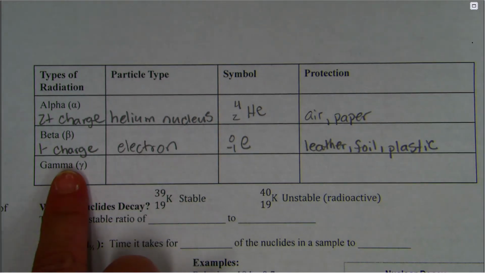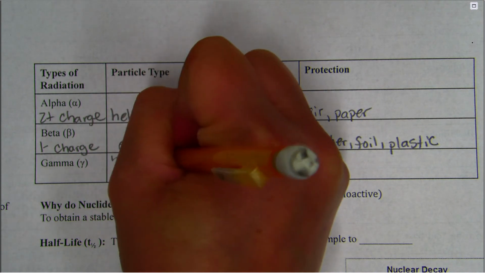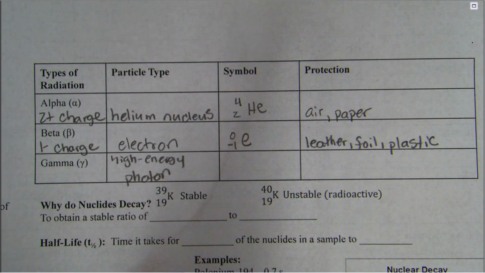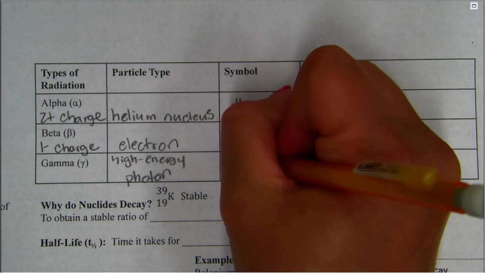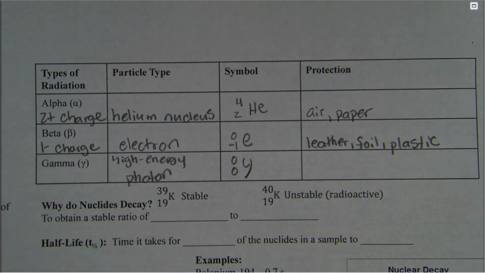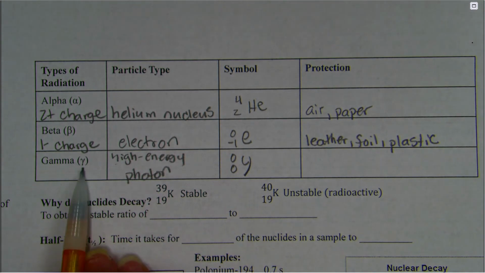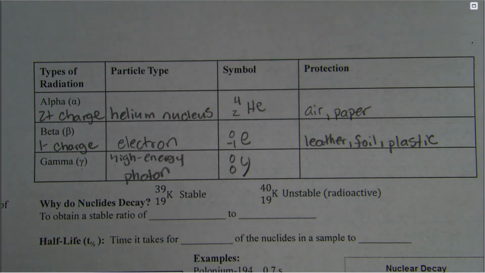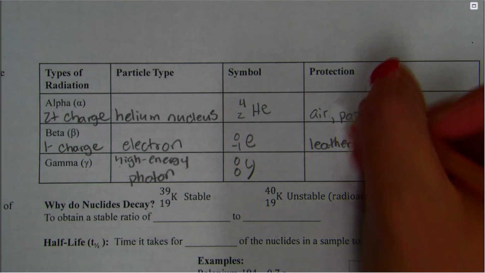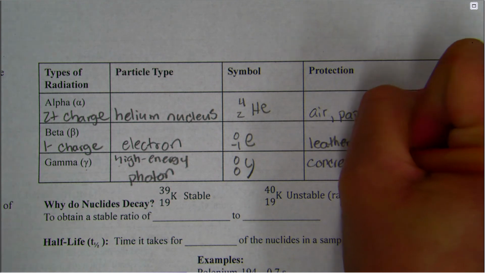Gamma is the big one. All right, this is the real high energy photon. And this is going to have a symbol that looks sort of like this, a funky Y. All right, I call it the funky Y. It has an actual name, but all right, our gamma symbol. Now, these are such high energy particles. The only thing that can protect you from this is concrete and lead.